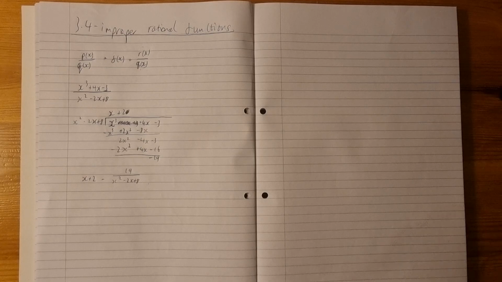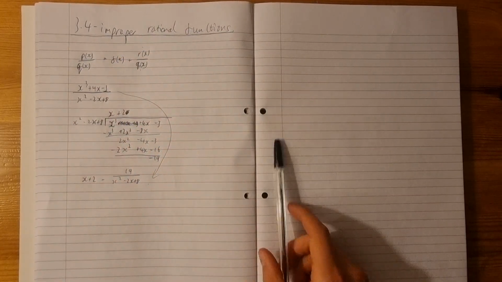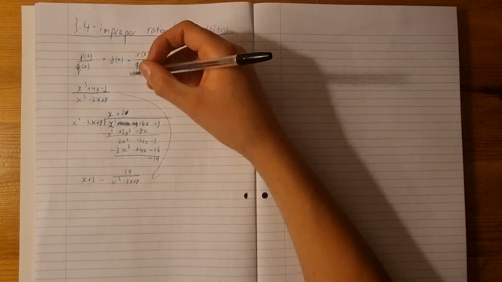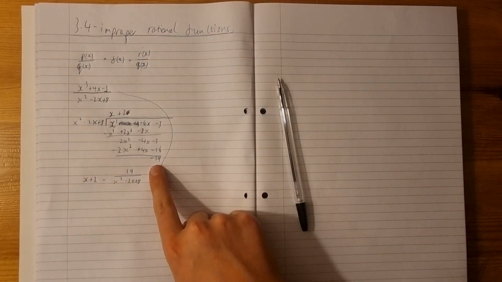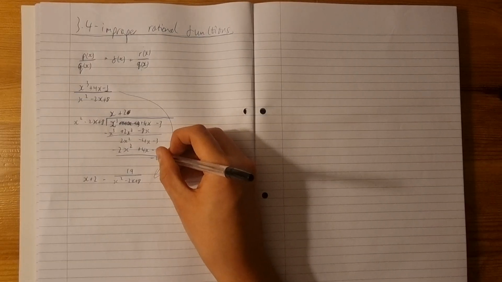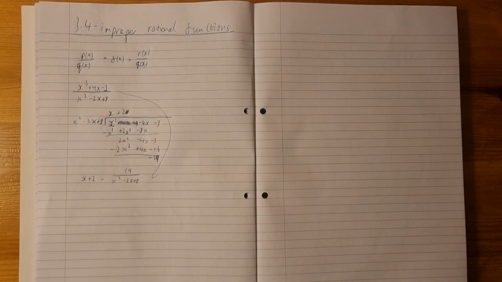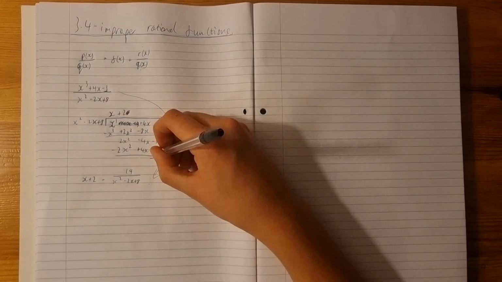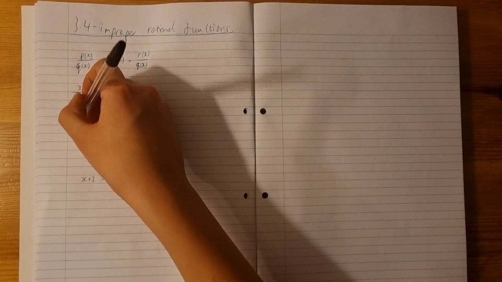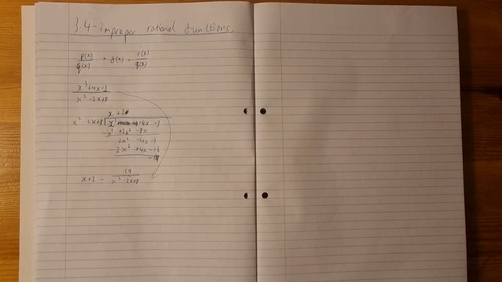Now, don't worry too much if you didn't understand how we got from here to here. If you didn't understand how we got all the way to this step, then just check out algebraic long division. And if you didn't understand how we got from there being negative 19 here to negative 19 over x squared minus 2x plus 8, just think of it as a general rule: the number that's left over at the end, you put it as a numerator and then divided by the original denominator, and you'll get more used to it as we do more problems.